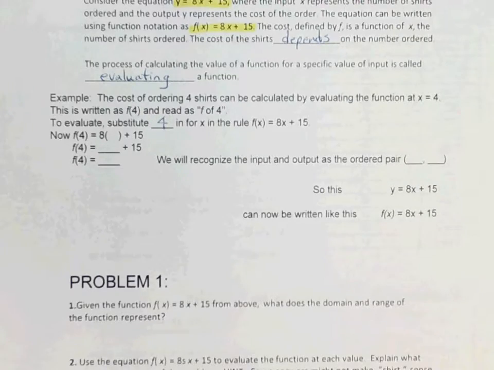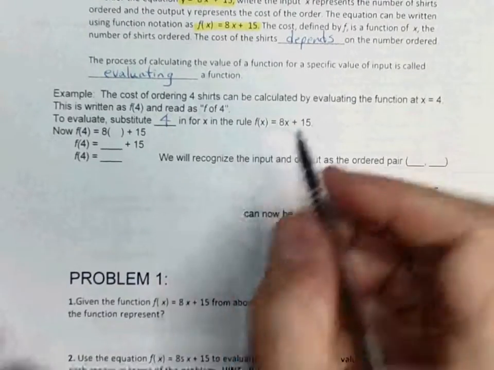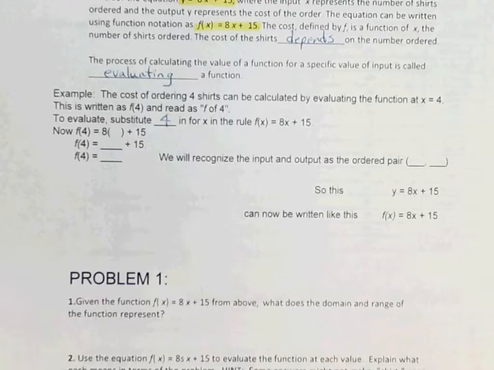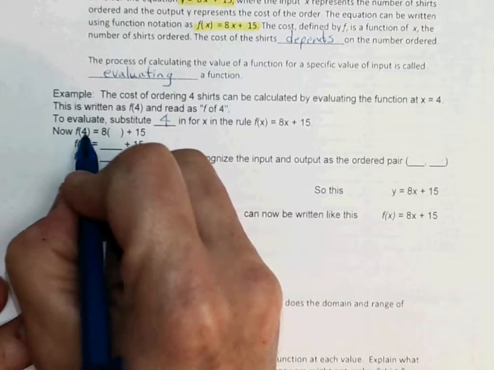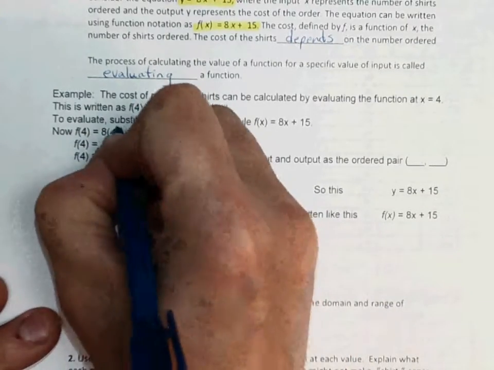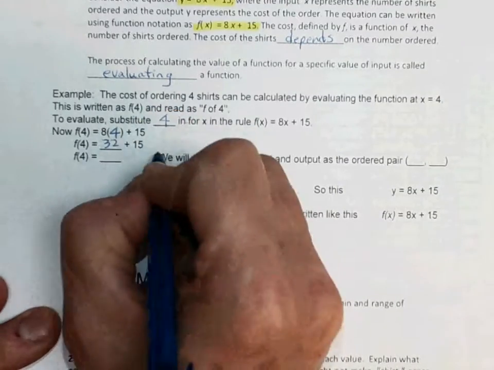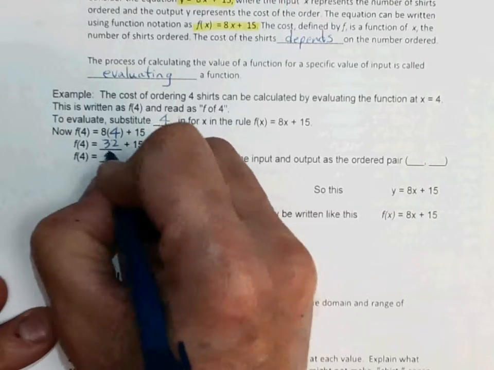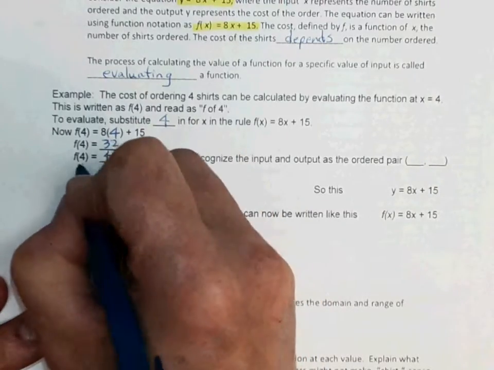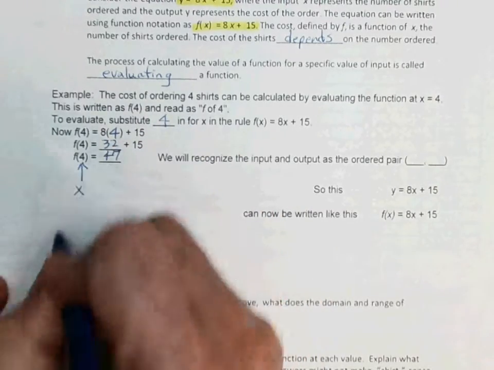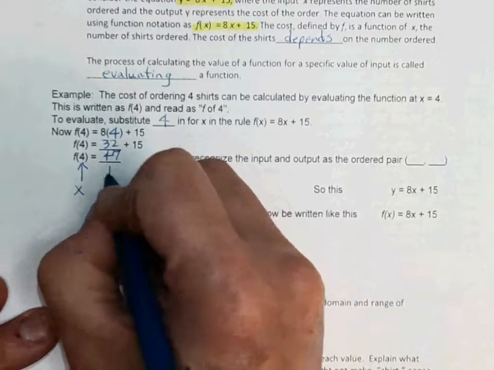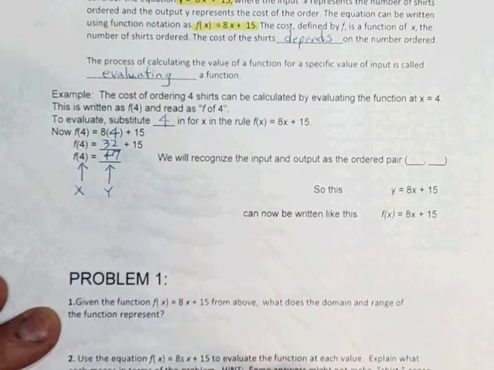Let's put a 4 in here and a 4 in on the other side. So now the function at 4 is equal to 8 times 4 plus 15. 8 times 4 is 32. 32 plus 15 is 47. So my input of 4, remember the input is the x, gave me an output of 47.